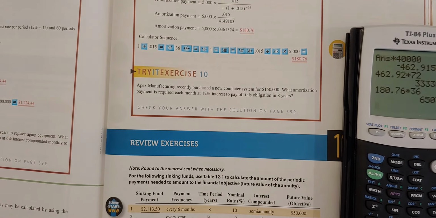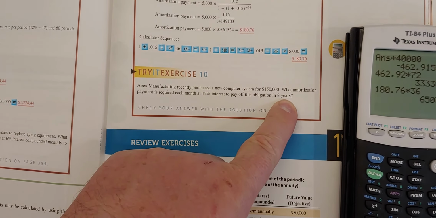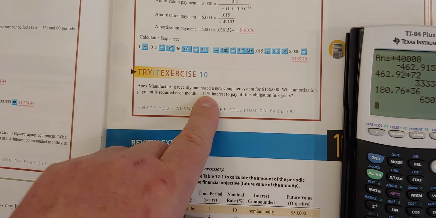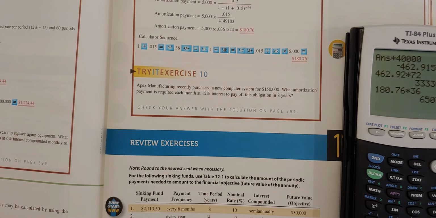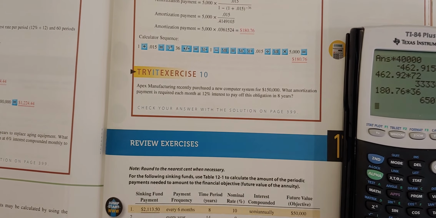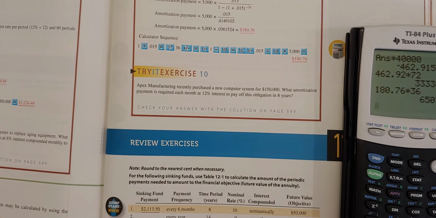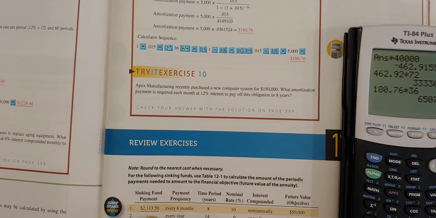So if they want an 8-year loan, payments monthly, compounded monthly, how much are they going to have to pay each month? For $150,000 now. How much are they going to pay in 8 years total for $150,000 now? Go ahead, use the amortization formula, and when I come back, I'll have the answer.